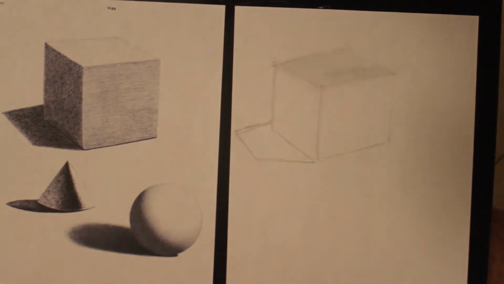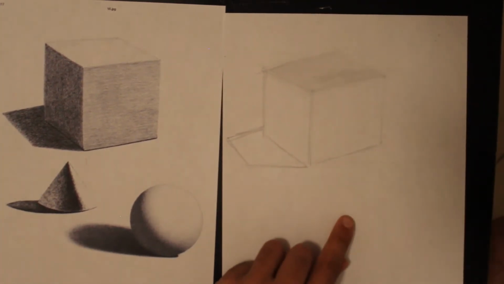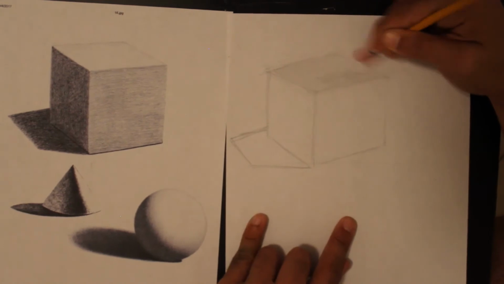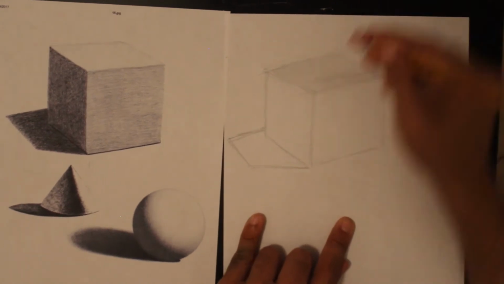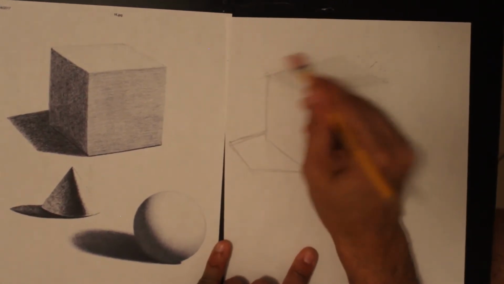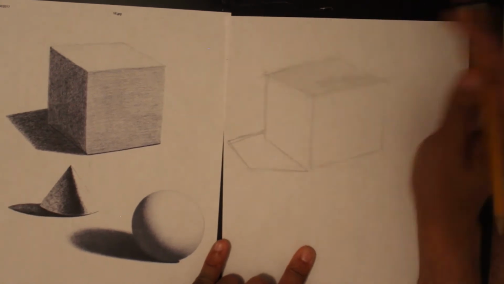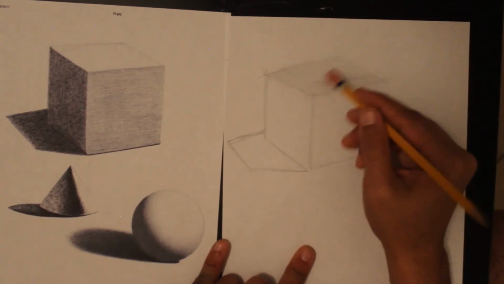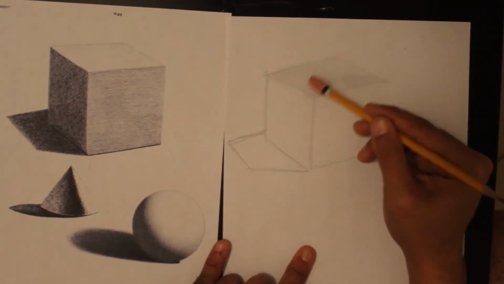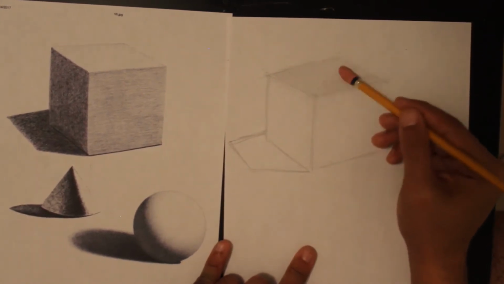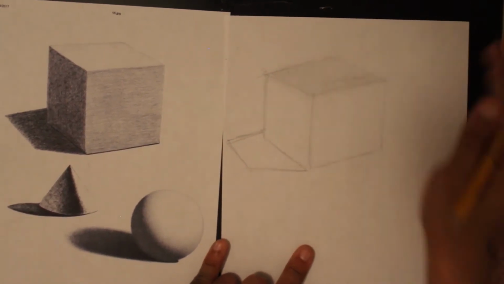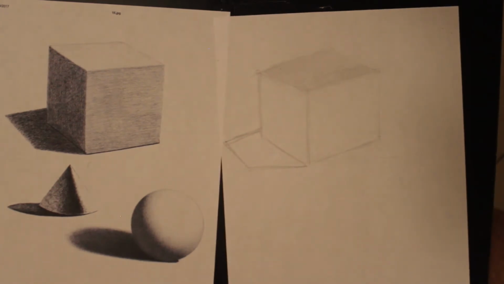And then you could get an eraser and just clean up your edges. So I'd clean up here and here. One thing that's important is if you're smudging with your fingers, be aware that sometimes there's oil in your finger and that smudge won't come out if it's mixed with oil.